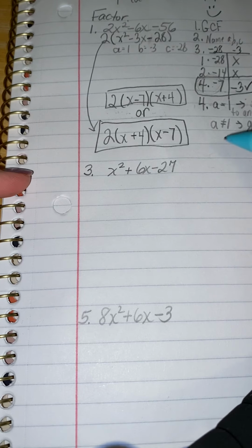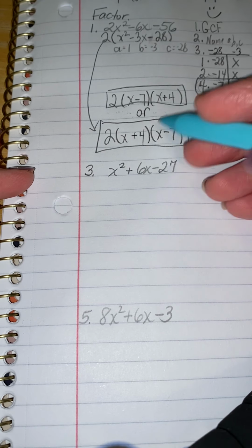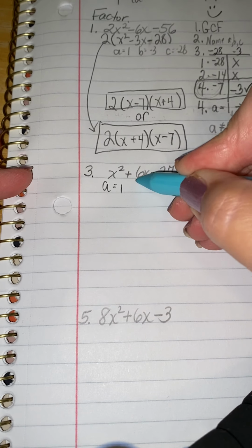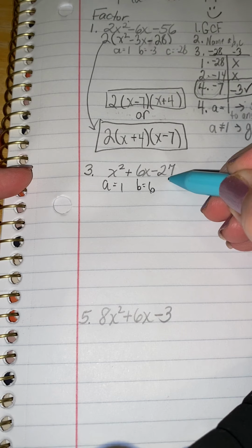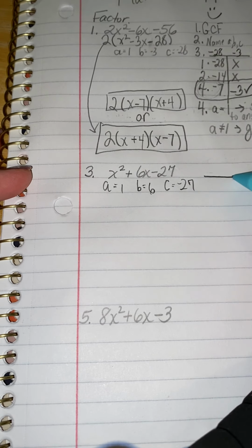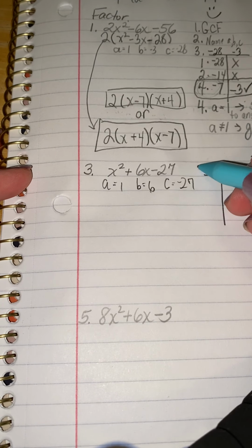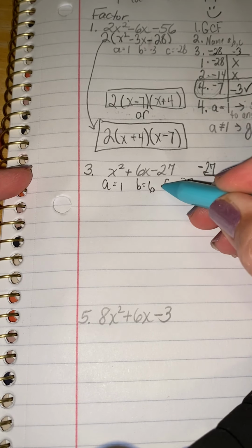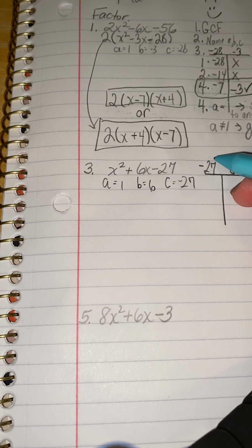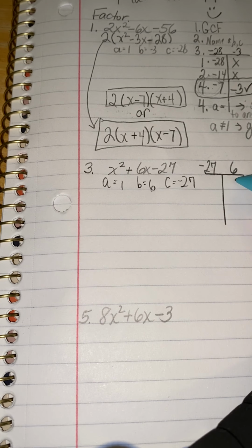Okay, next, for number 3, do I have a common factor? No, I don't have a common factor. So I can immediately name A, B, and C. And then I can make my table, factors of A times C, that will give me a sum of B. Okay, so I have a negative product and a positive sum.